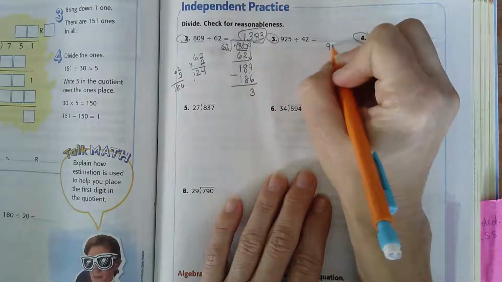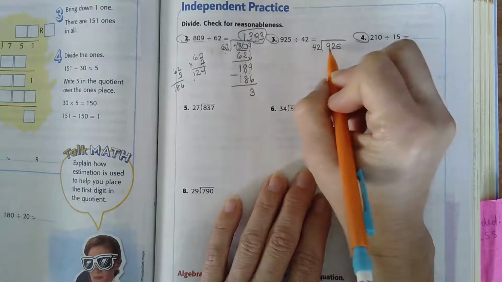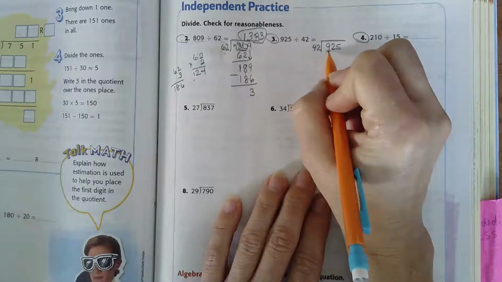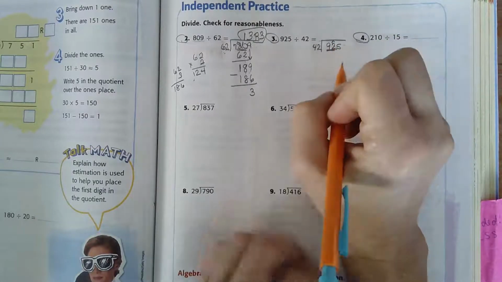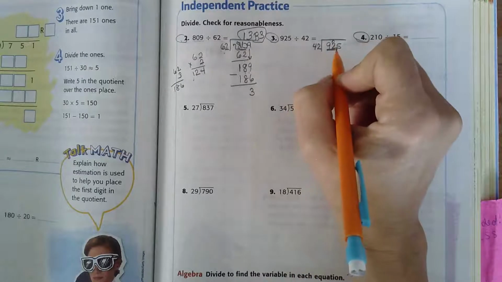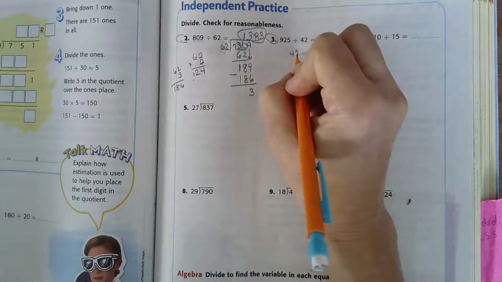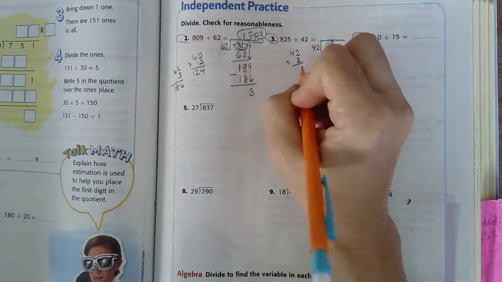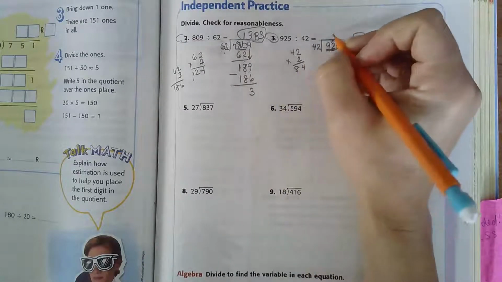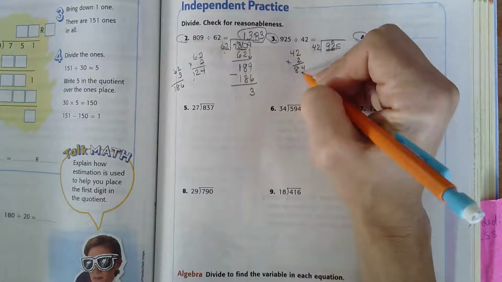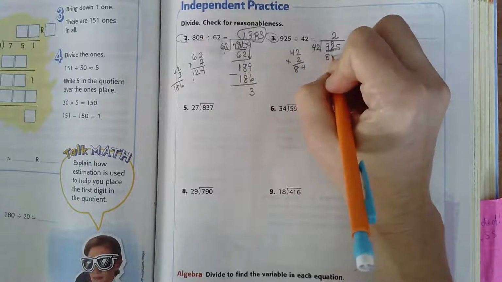The next problem, 925 divided by 42. 9 isn't larger than 42, but 92 certainly is. So again, I'll have a 2-digit answer with a possible remainder. Okay then, 42 times 1 is 42. Let's see if I can get closer by saying 42 times 2. That's a 4. That's an 8. That is as close to 92 as I'm going to get. Another group of 42 would be much larger. So 42 times 2 is 84.